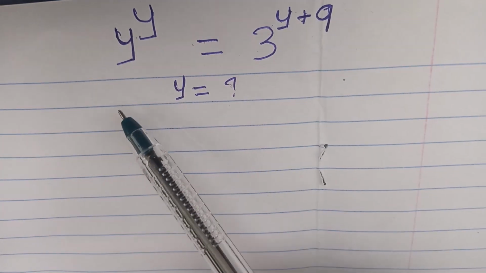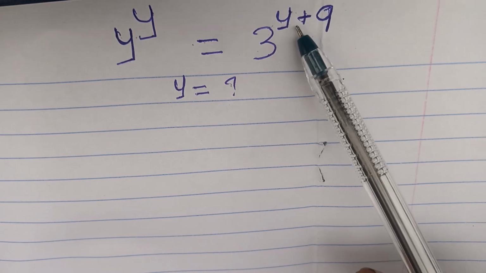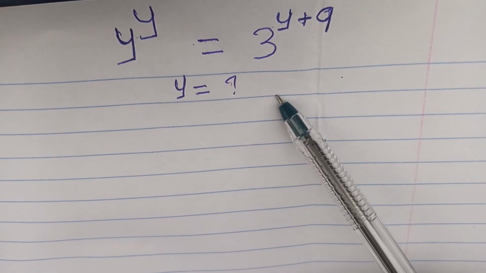Let's solve this maths Olympiad problem together, which reads y to the power of y equals 3 to the power of y plus 9, and we are looking for the possible value for y.